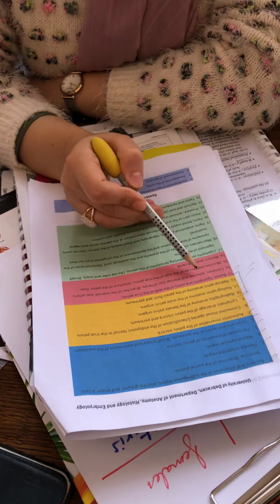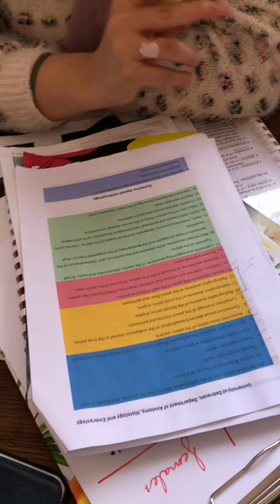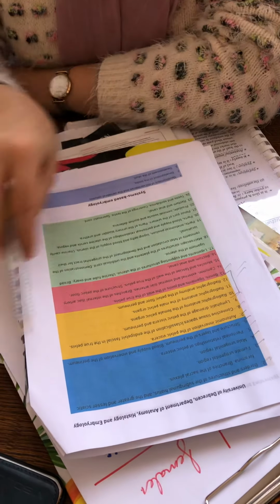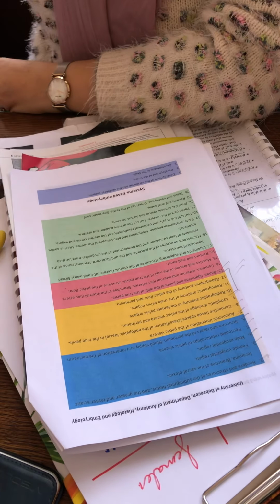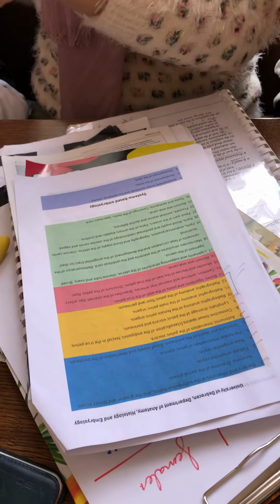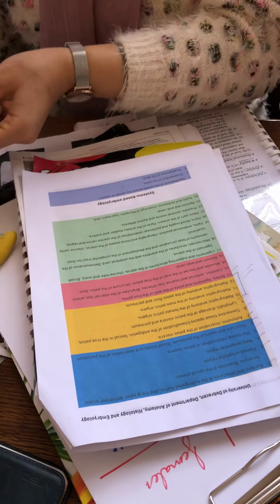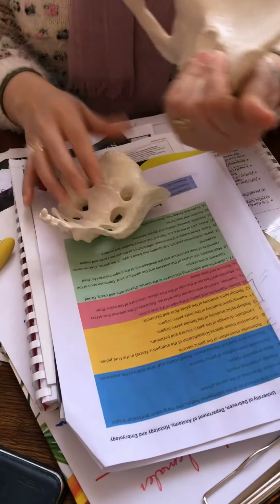Then bones, ligaments, and joints on the wall of the true pelvis. This was your topic. Bones, which means the bones.